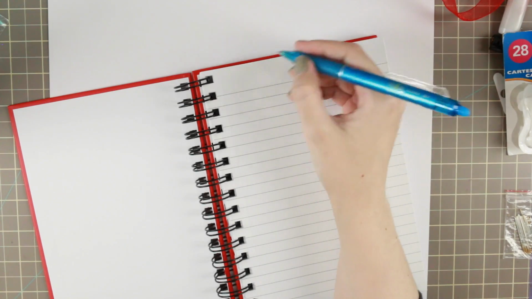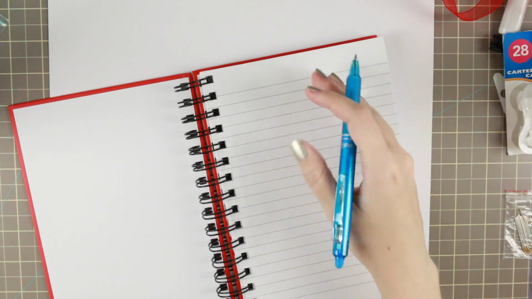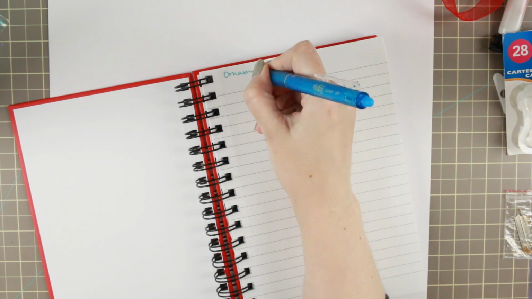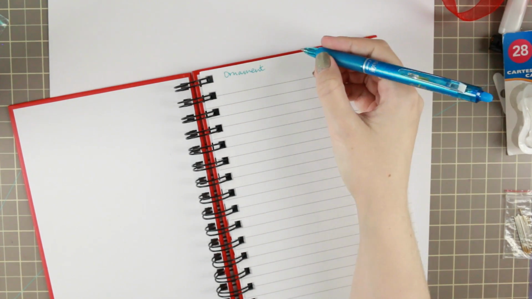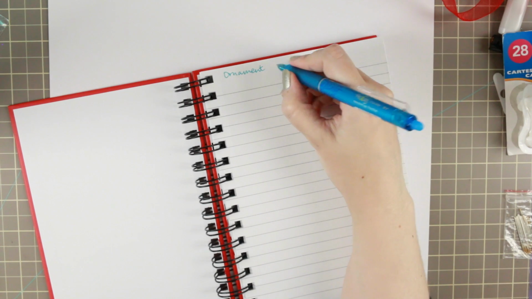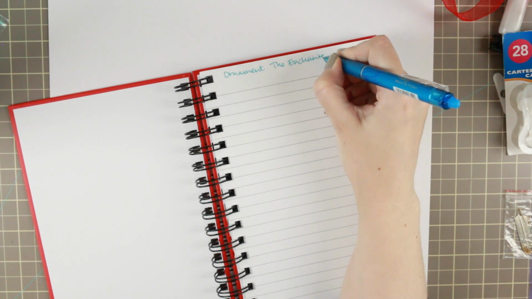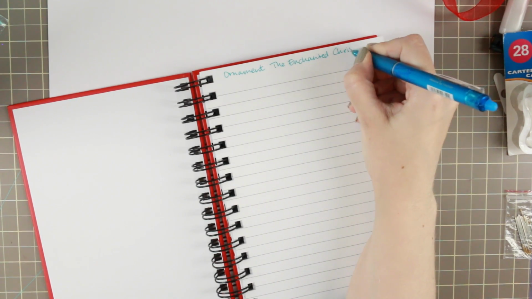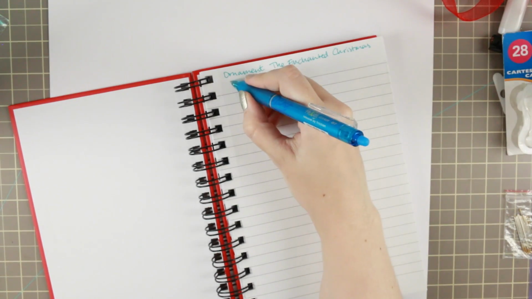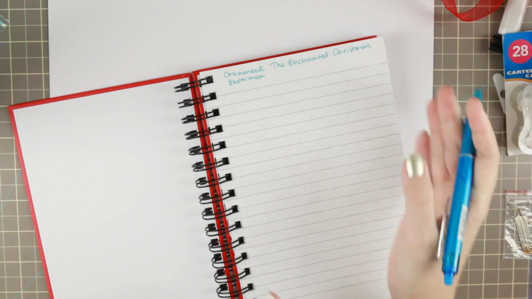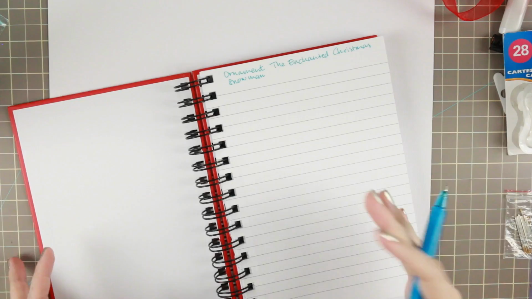I write first of all which project I'm working on. This is the ornament, the Enchanted Christmas Snowman. Then I know that that is the project for this book, so I just have to open it up.